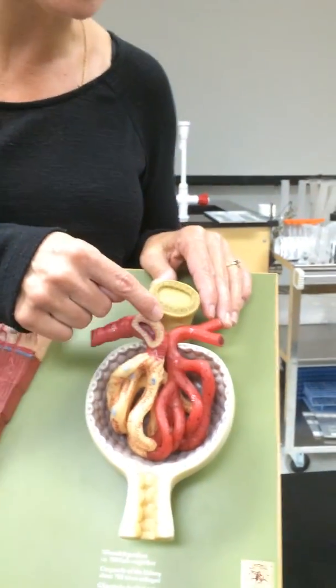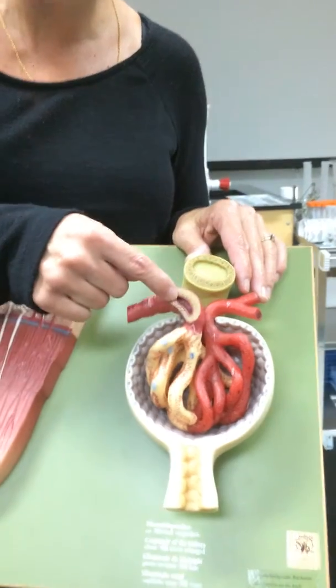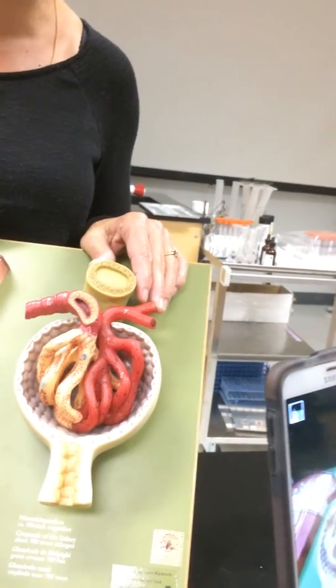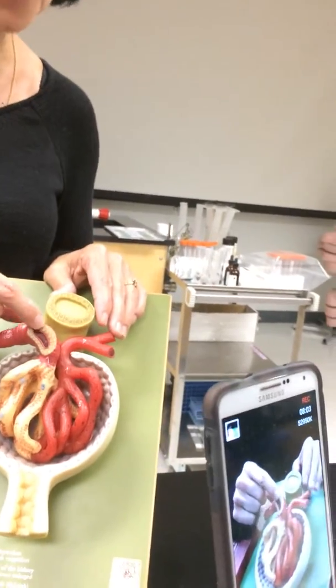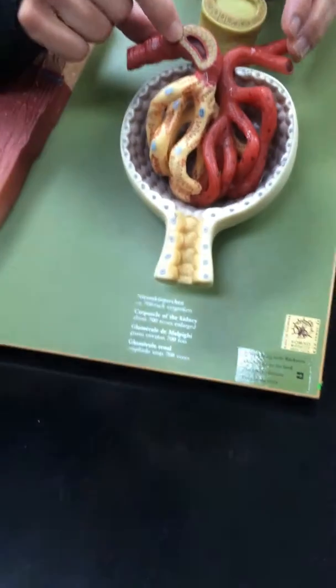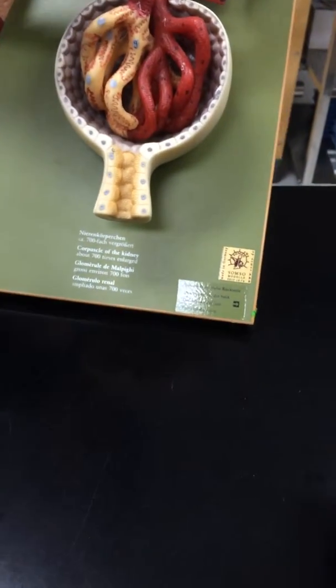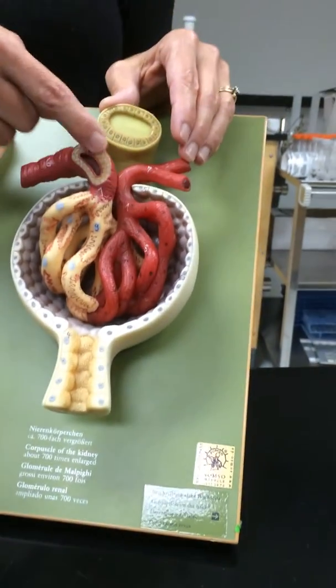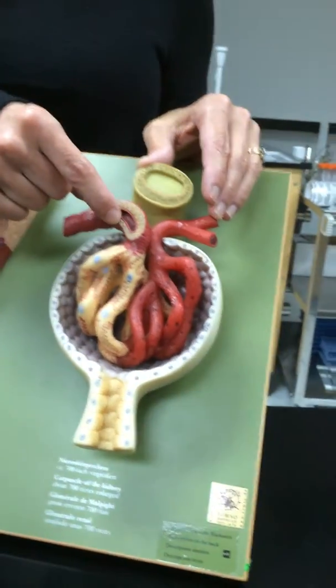These are also specialized cells in the afferent arteriole. Do you remember what they're called? Granular cells. These are supposed to be the granular cells. They're mechanoreceptors. What do they monitor? These guys do salt. These guys monitor blood pressure.